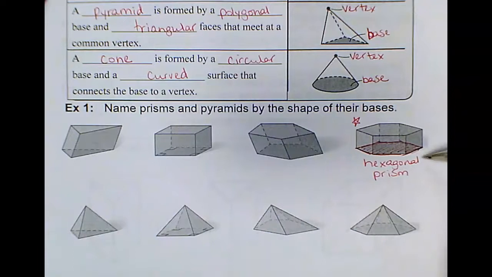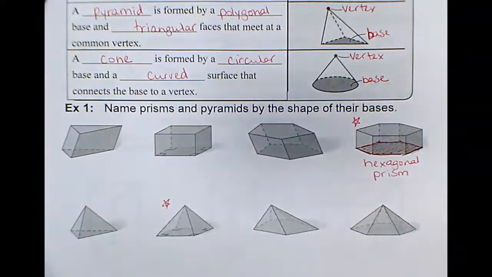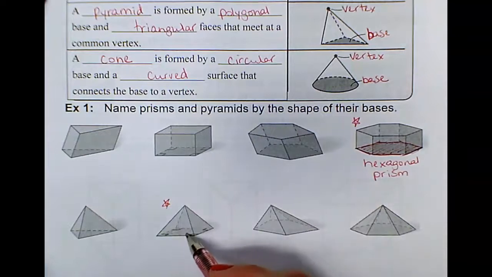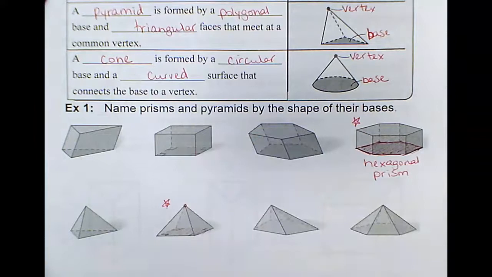Sticking with the idea of naming things with the adjective form of shapes that we've discussed in the past, the adjective for something that's hexagon shaped is hexagonal. Perhaps now I'll name this one. I notice that there's a base here, and not a base on the top, but a vertex that converges at a point. So this is not a prism, this is a pyramid.